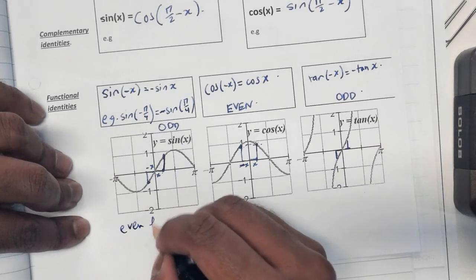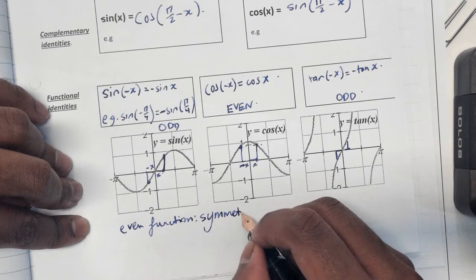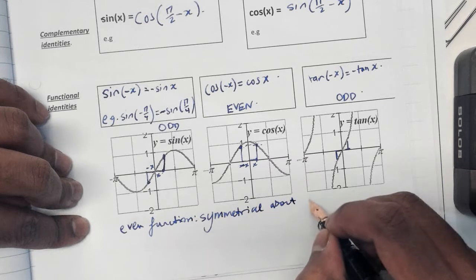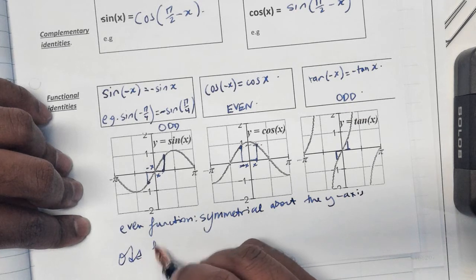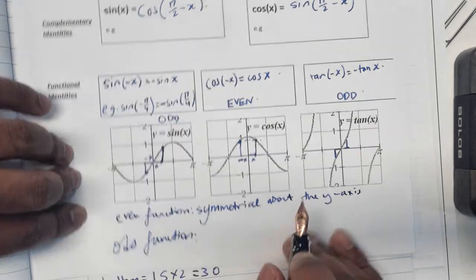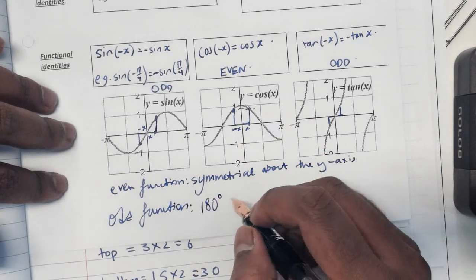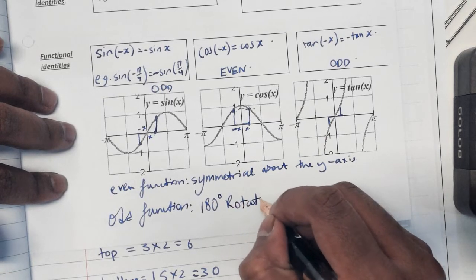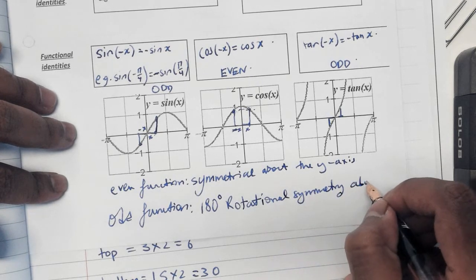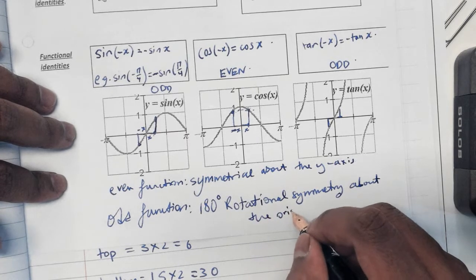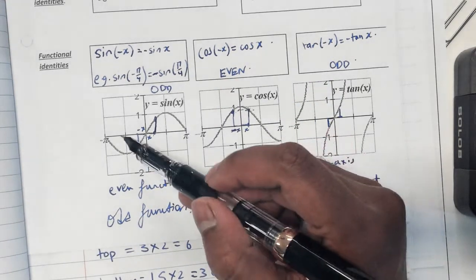Basically, an even function is symmetrical about the y-axis, and an odd function has 180 degrees rotational symmetry about the origin. So you take this curve there, rotate it that way, you'll get that.